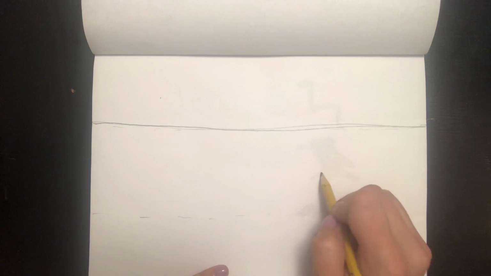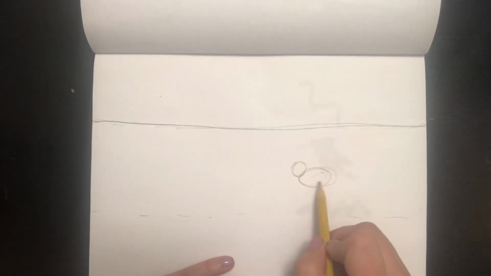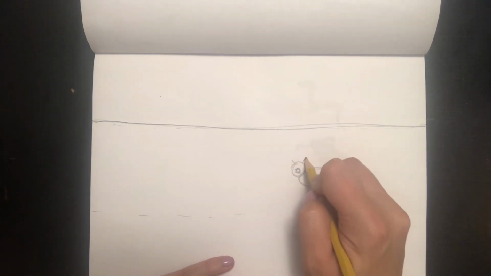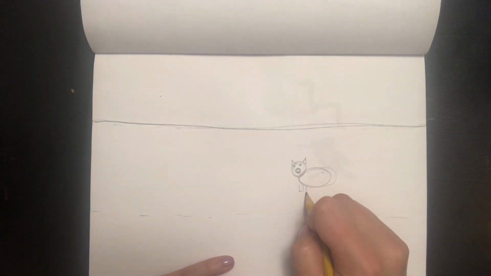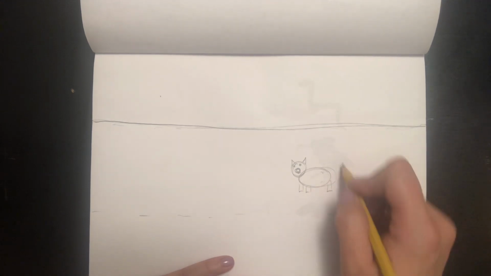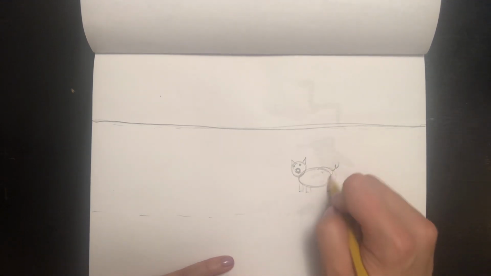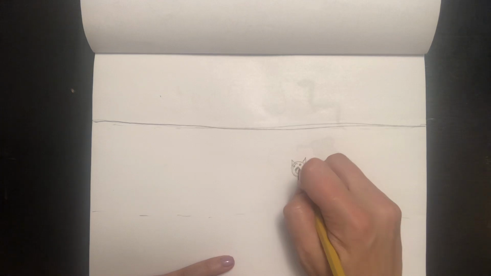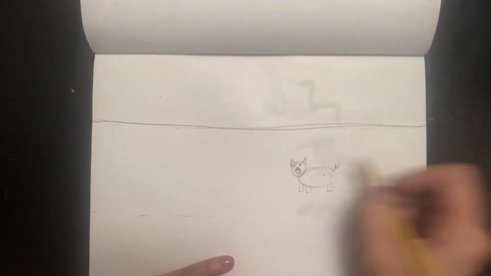So I'm going to start in the middle ground because that way I'll know what to make bigger and what to make smaller. So here in the middle ground, here's my pig's body, here's my pig's head, here's my pig's nose, here's some pig eyes, maybe some pig legs, and maybe you can see a little bit of my pig's tail. Okay, so not a ton of details on my pig. It's kind of medium sized, right?